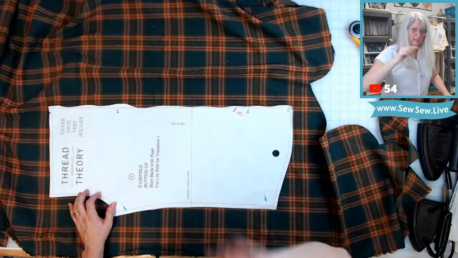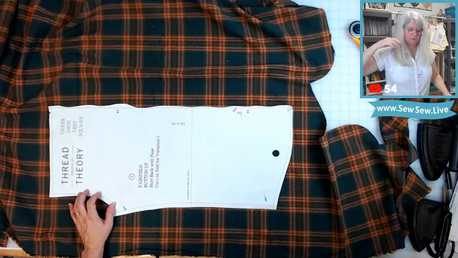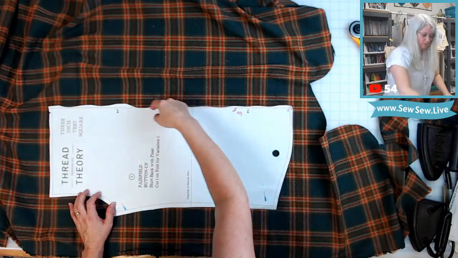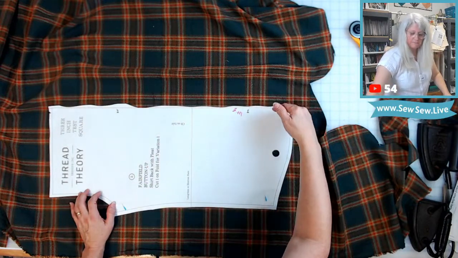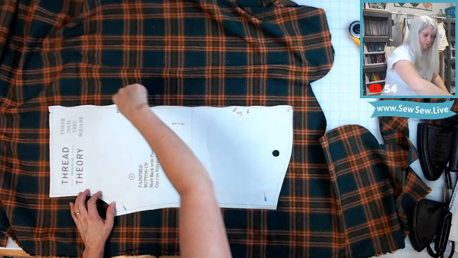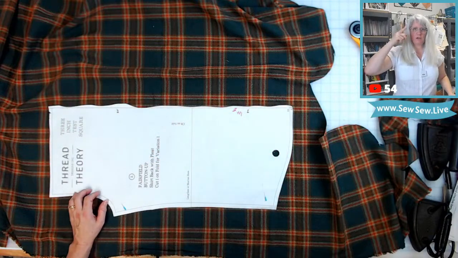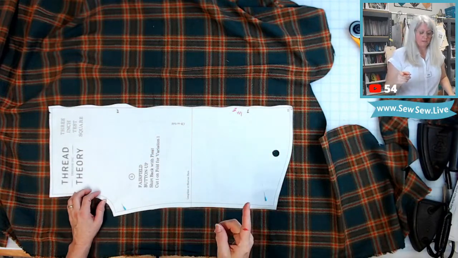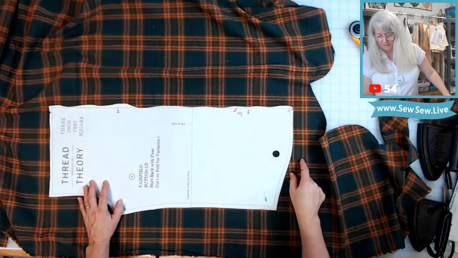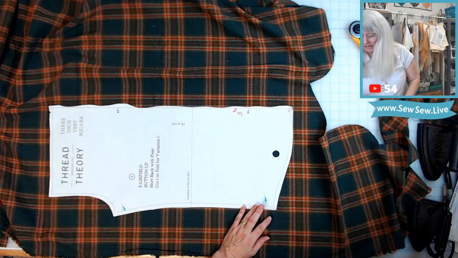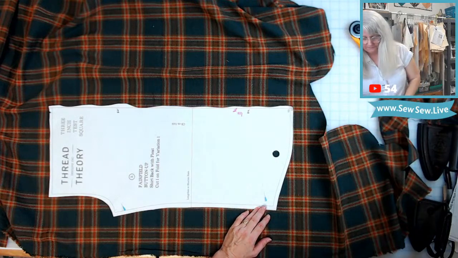That's just my little thing that I've taught myself. If I see a wavy line, that's my trigger: oh, this piece is on the fold. And I leave that there because it's also really handy for doing this, where you can pin on that fold line.